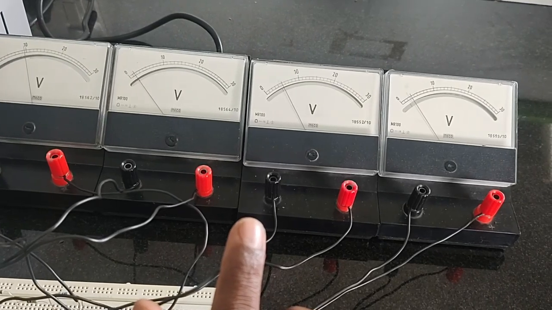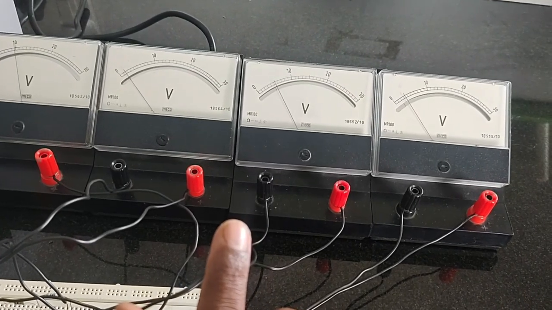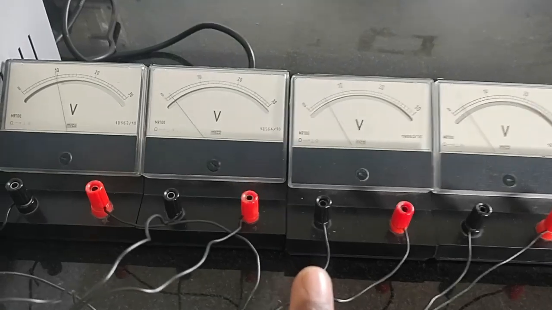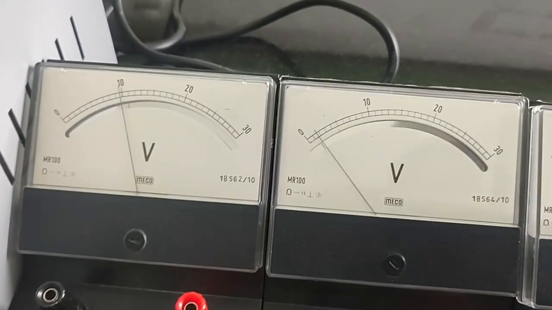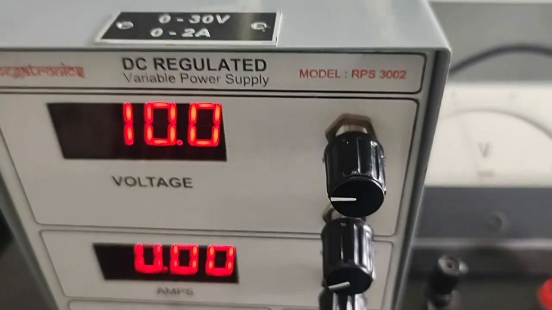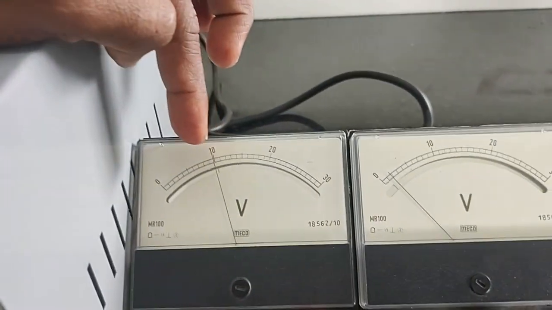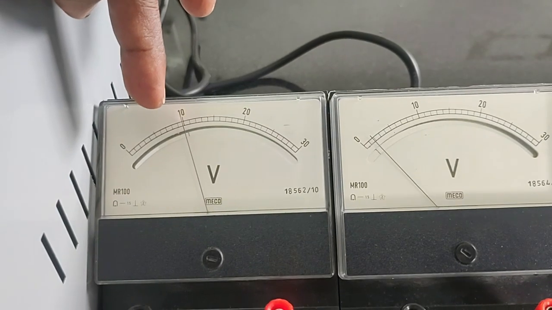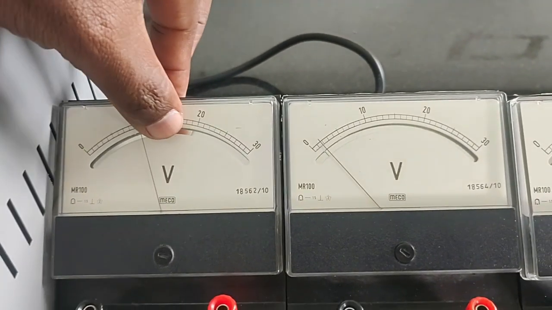So now I am going to check for 10 volt. For 10 volt, this is the input. Here the voltage is also 10 in the RPS. The same is reflected in the input voltmeter, 10 volts. So this is the V total.